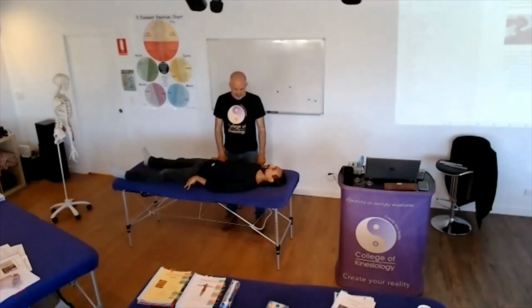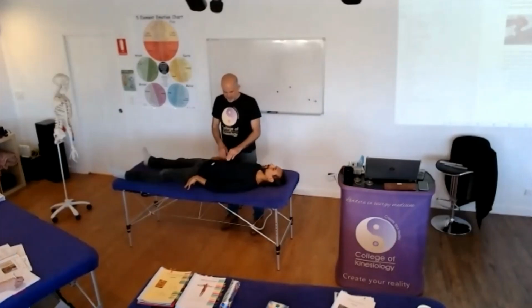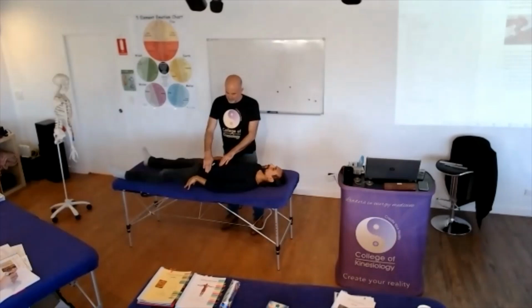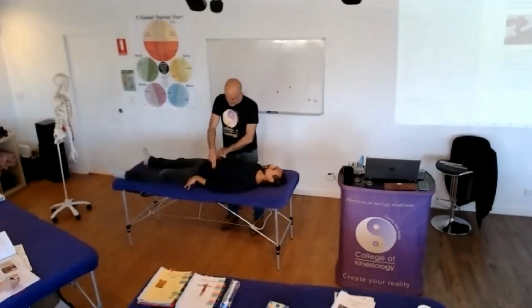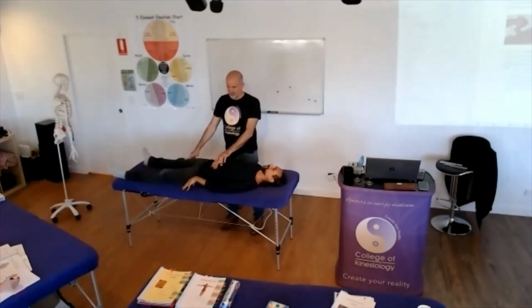So we got that one, and then I might have a look at the Houstonian folds involvement, which is on the other side. So tender in there. I get you to push in there with this hand, and I'll get you to put your feet together apart.